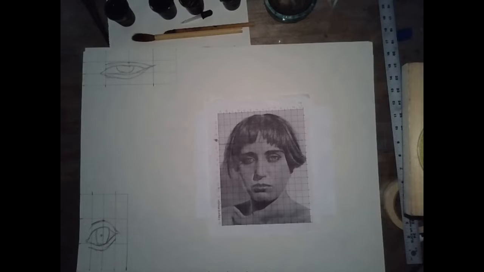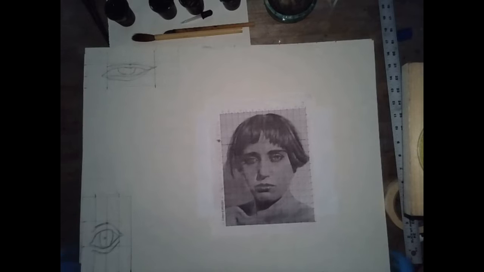So today we're going to be working on adding the value to our distorted portraits. And we're going to do the value with the material we've been waiting to use all semester long. We're finally going to use our ink wash and our pen and ink. So I just wanted to run through a couple things.